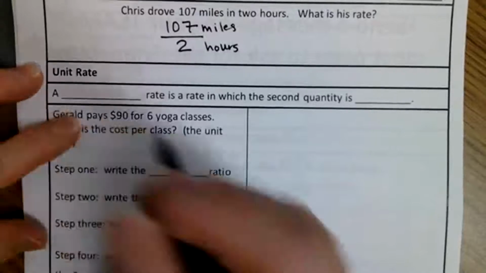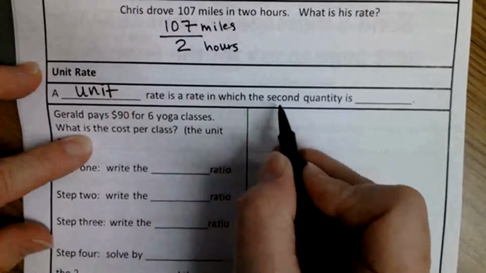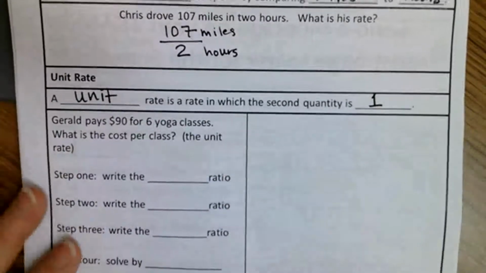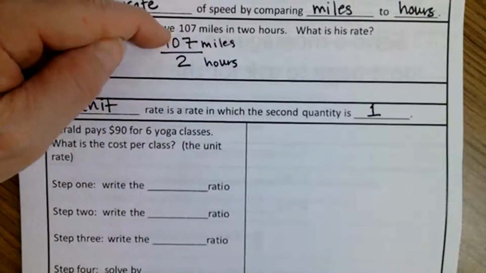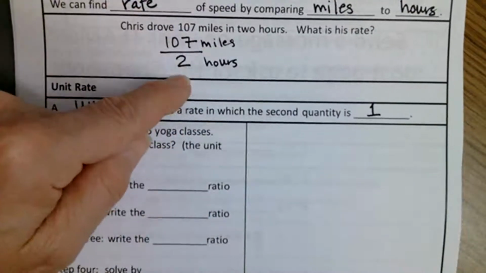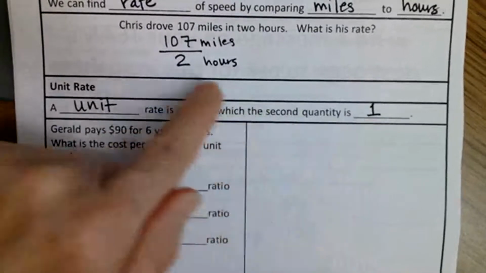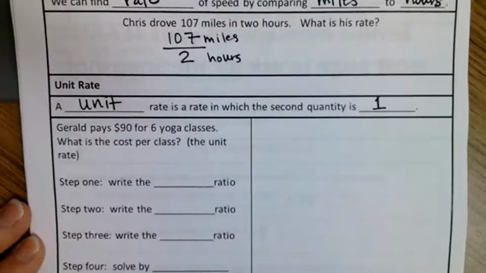Okay, so a unit rate is a rate in which the second quantity is 1. So by the second quantity, I mean the second term. So this is the first quantity, 107, and this is the second quantity, 2. So in a unit rate, the second quantity is 1. So this second one down here is going to be 1 in a unit rate, all right?